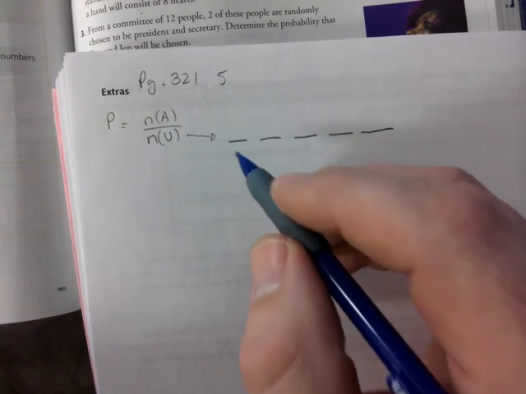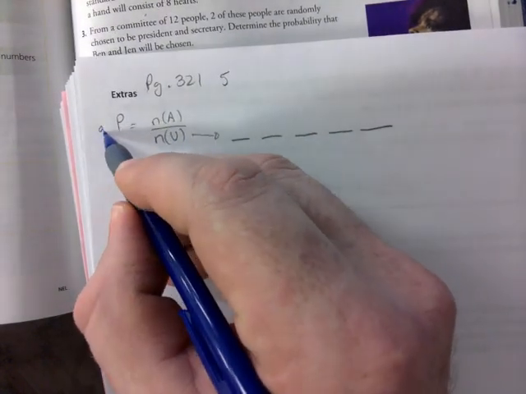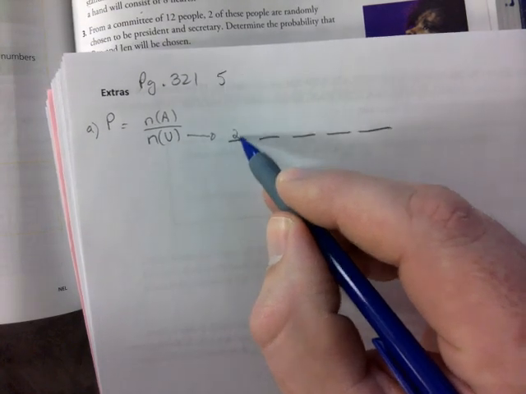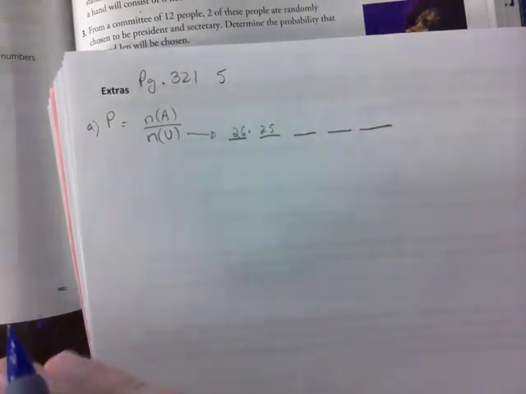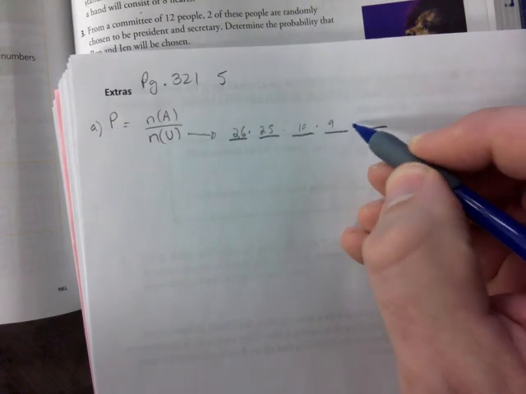Since I'm not allowed to repeat, this is 5A, no repetition allowed. So if I have letters, that means I have 26 and 25, correct? And then when it comes to numbers, 10, 9, 8.